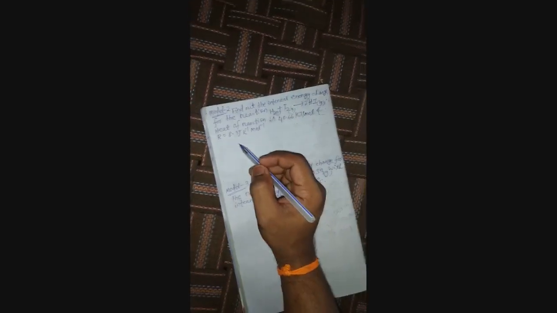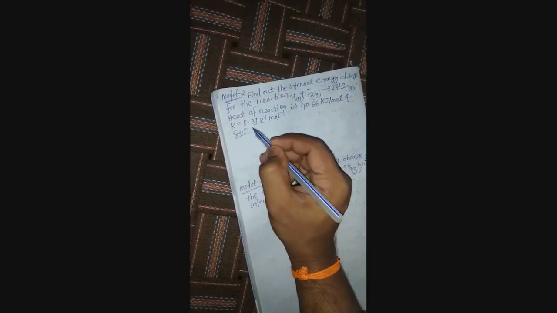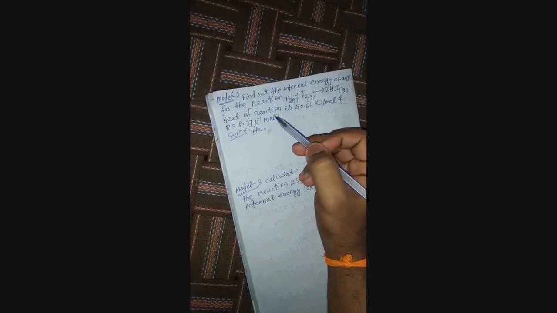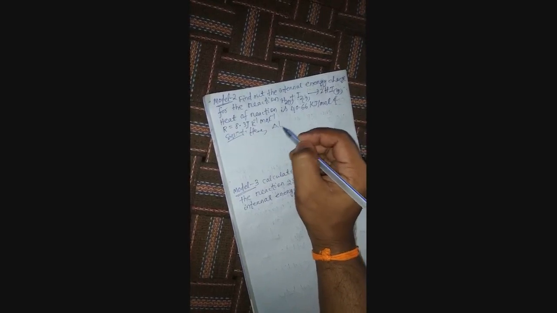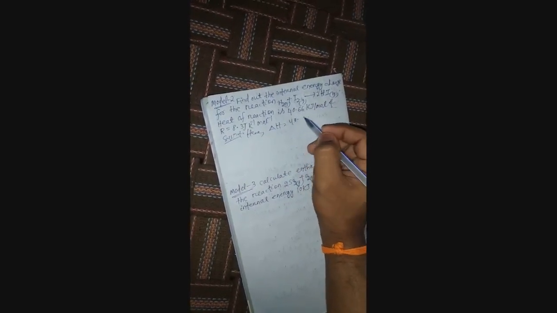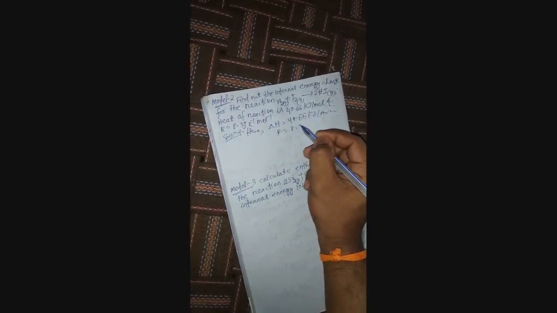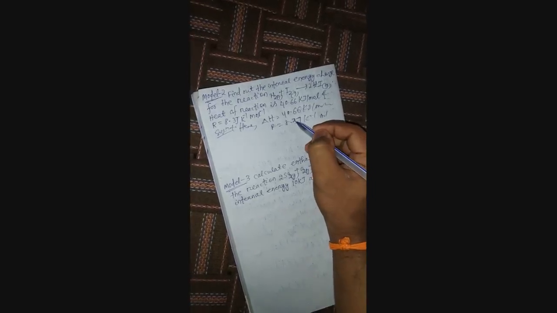Next question. Find the internal energy change for the reaction H2 gas plus I2 gas gives rise to 2HI gas. Heat of reaction is 40.66 kilojoule per mole and R equals to 8.3 joule Kelvin inverse mole inverse. Here given, in this heat of reaction, del H is 40.66 kilojoule per mole, R is 8.3 joule Kelvin inverse mole inverse.